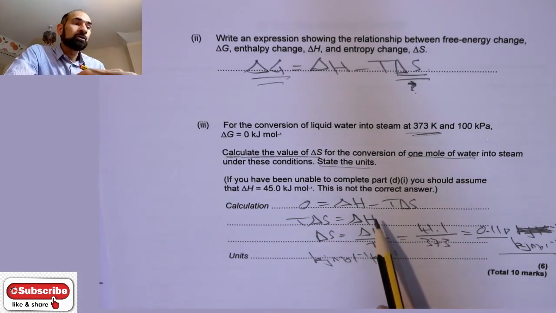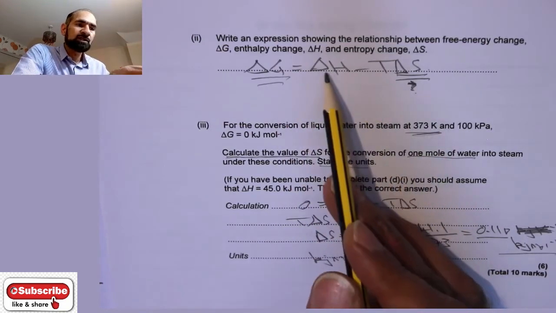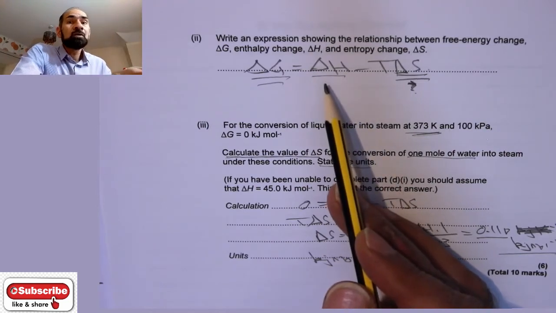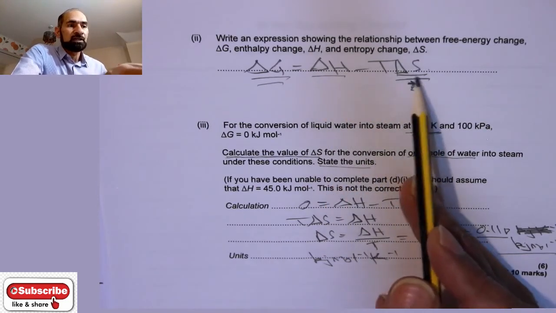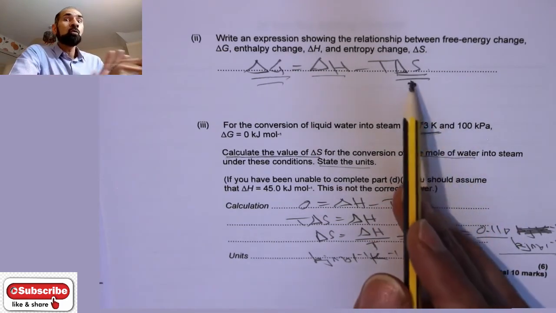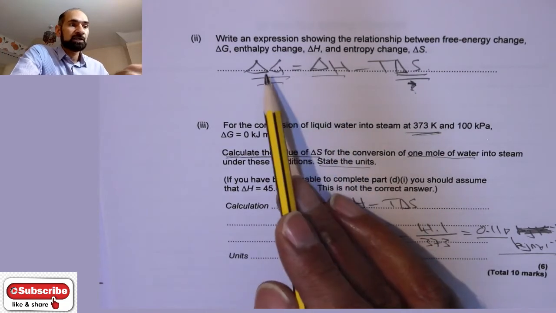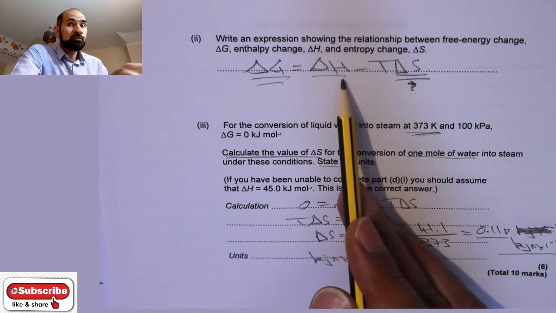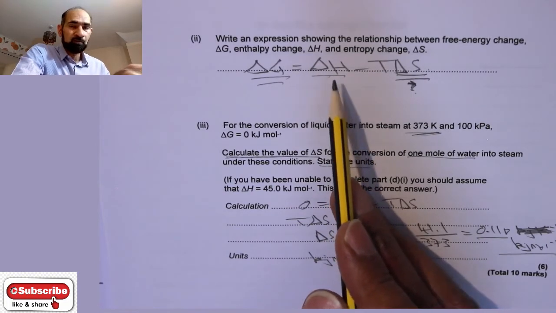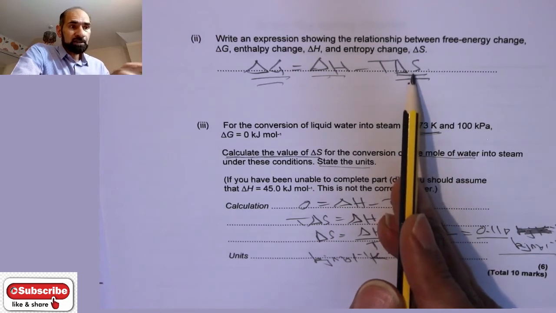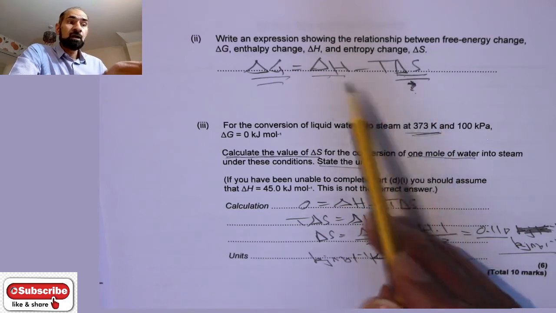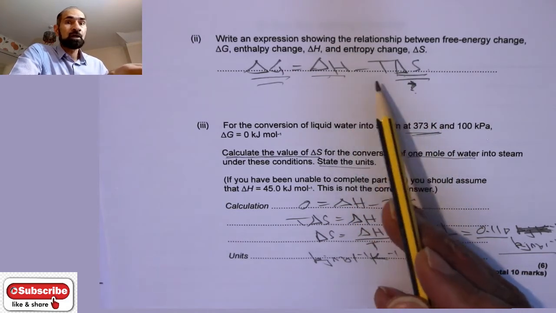However, you've got to be careful that in this equation, the units of delta H usually are given differently. When you normally have delta H, it's kilojoules per mole. Delta S is given as joules per mole per Kelvin. So the units normally are different for delta S and delta H. But when you use it in this equation, you've got to change these units to be consistent. So either change that to joules per mole from kilojoules per mole, or change that to kilojoules per mole per Kelvin. You've got to be consistent with the units, and that's where students often lose marks.